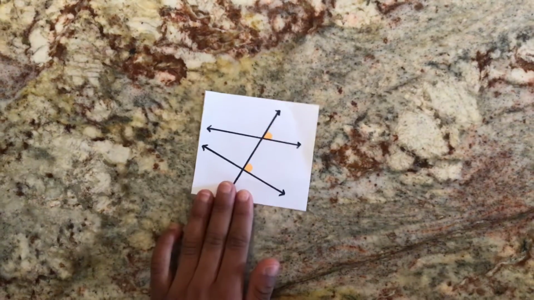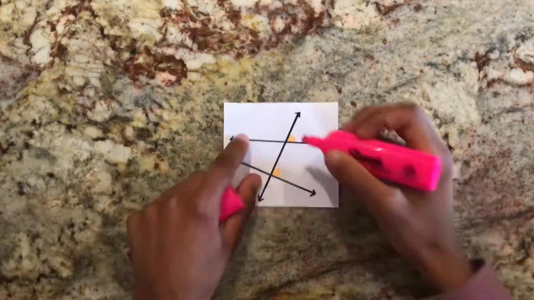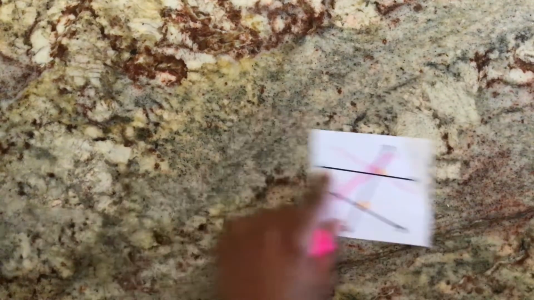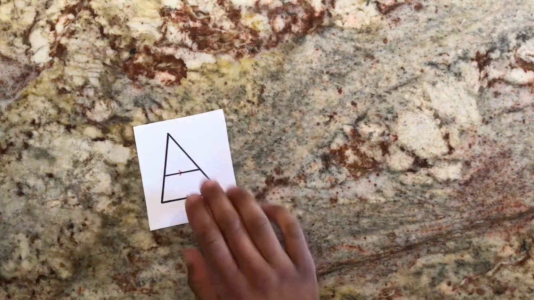However, I would like to draw some attention to the fact that this can only happen if two lines are parallel. So this is entirely incorrect. You can't just assume the lines are parallel and identify them as congruent. So let's move on and look at an example.